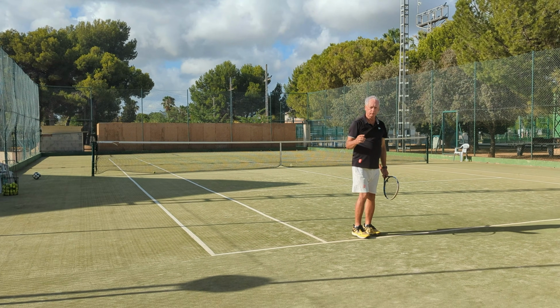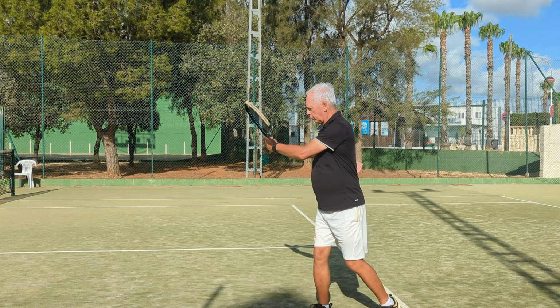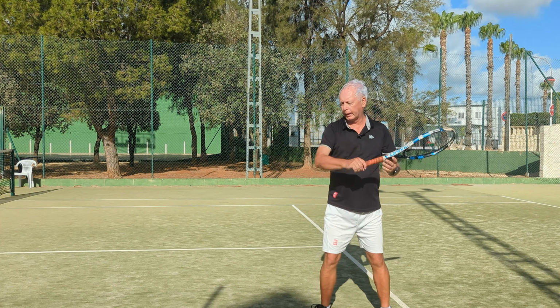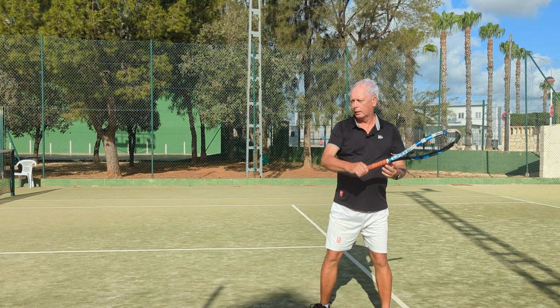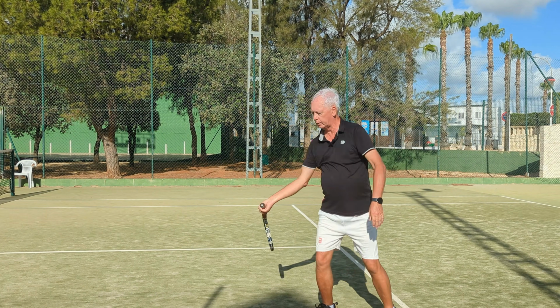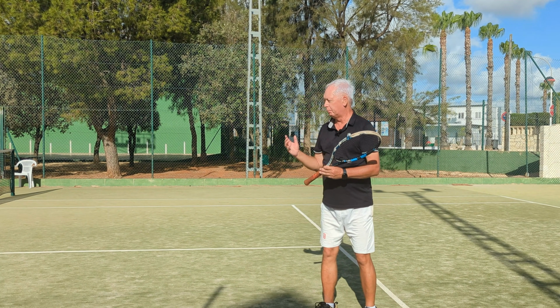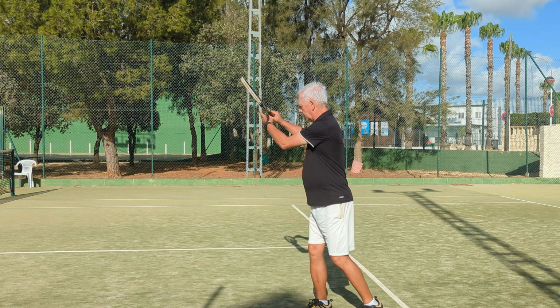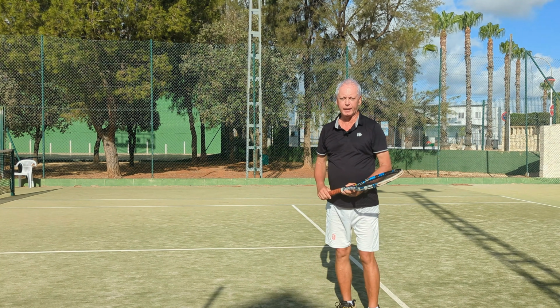Let me show you from a different direction. So a very short release, and the racket goes back. A very long release, and the racket goes down. And the blended in between motion, and the racket goes back and down.